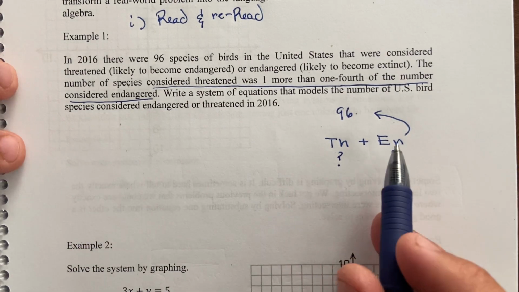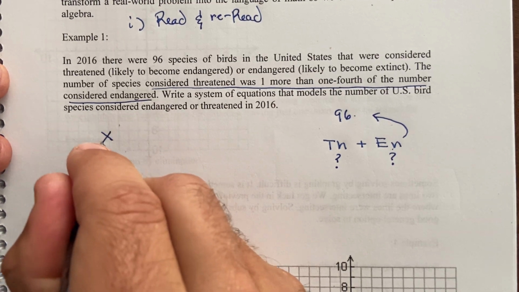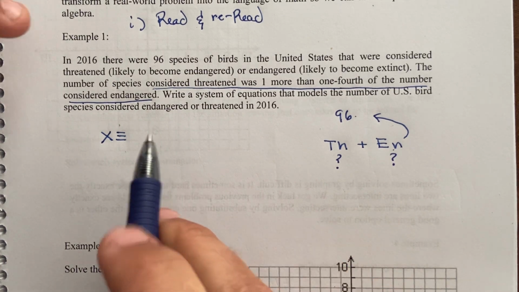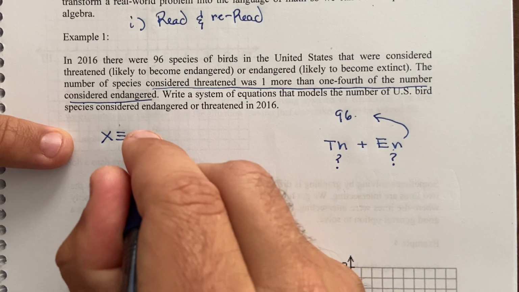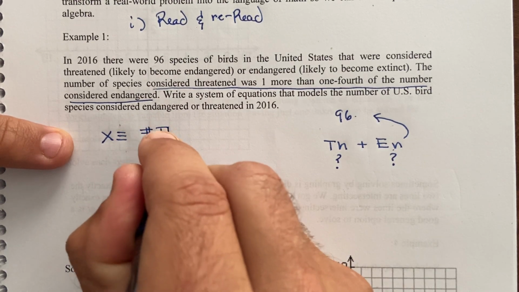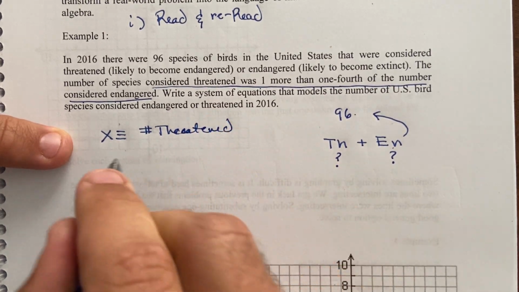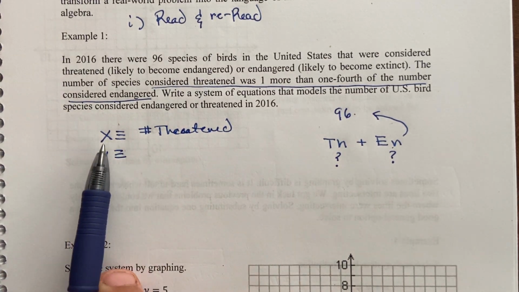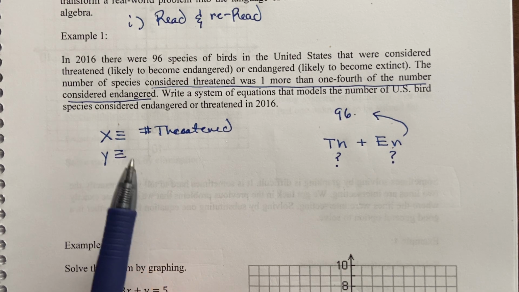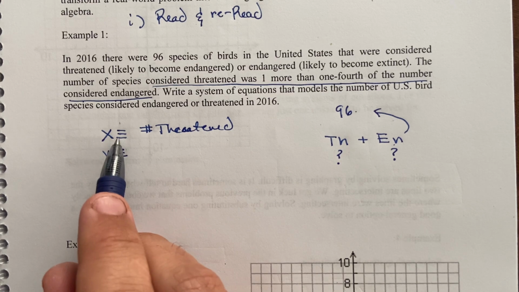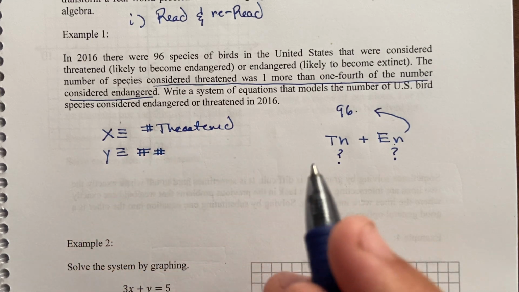But this type of equation, right, is kind of getting us to what we need to do. So actually what I'm going to do is set up a variable. So I'm going to let x represent the number of threatened. And then I'm going to let y, and I know I'm using this weird symbol, it looks like an equal sign plus a little bit more, but it just means defined as. So this symbol just means defined as. So I'm going to let y represent the number endangered.